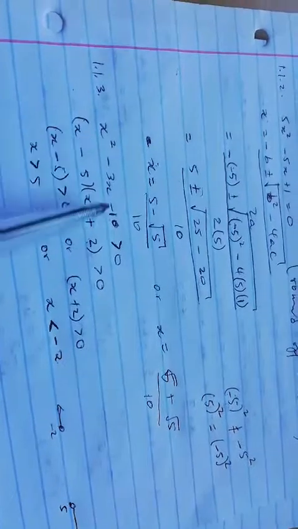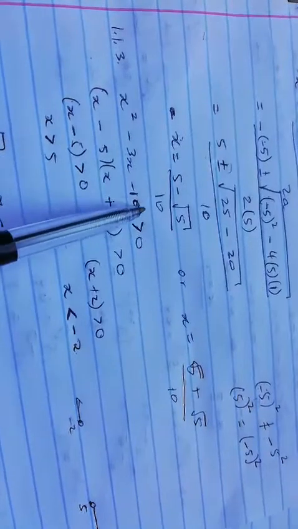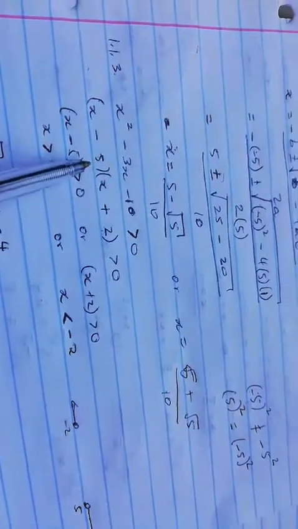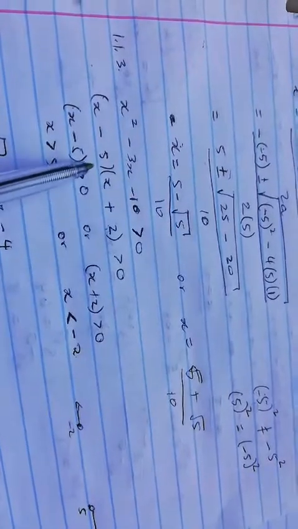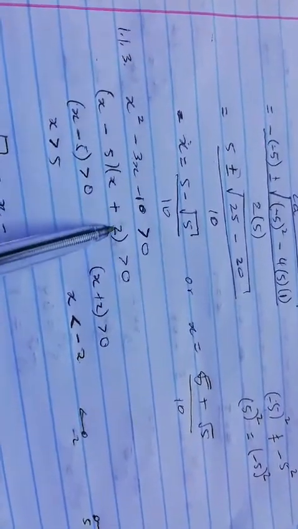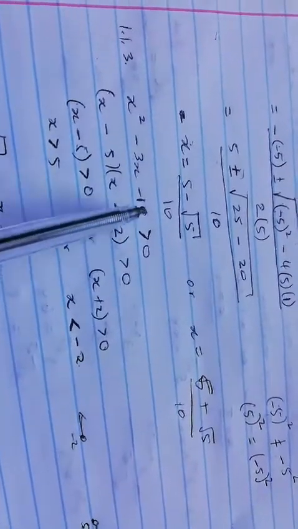And then, remember I said you find the terms so that when you multiply them back, you get the last term. What are the factors of 10, so that when you multiply them back, you get negative 10? The factors are 5 and 2. When you multiply them back, you'll get 10.